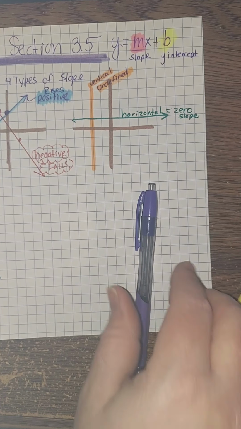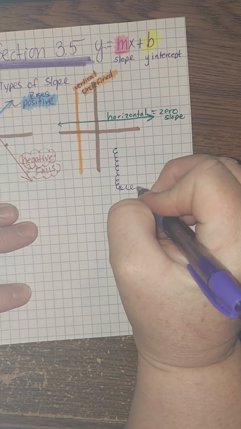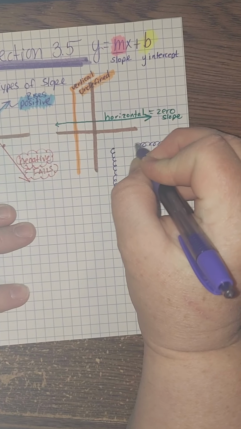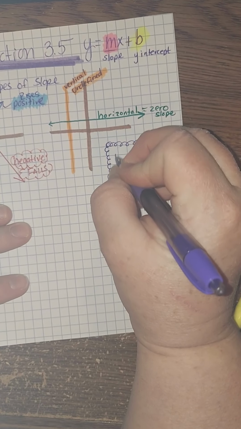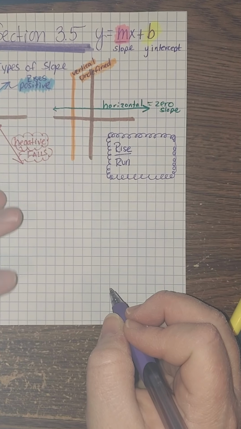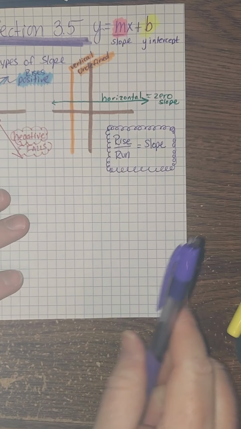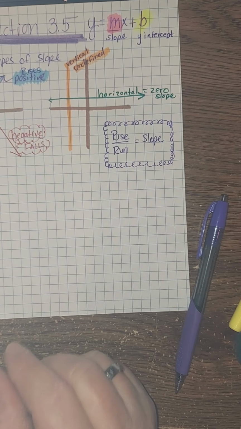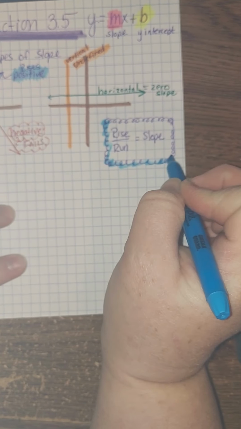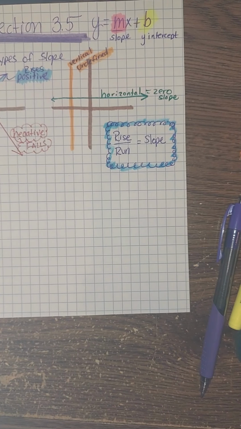And slope really is describing, okay? So if you would, let's put a box here. Slope is really talking about the difference or the change in your rise over your run, okay? That's rise over run. That really, my friends, is slope. So that's really super important, like so important that I'm putting colors around it for you to really understand the rise over run, okay?